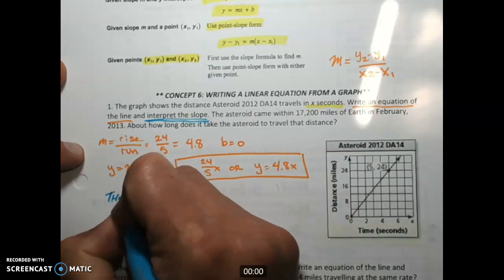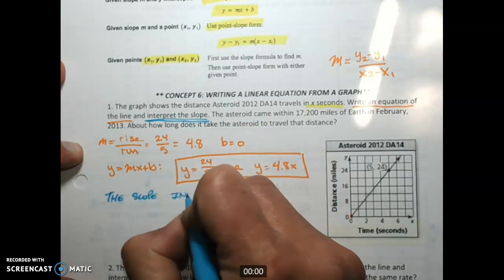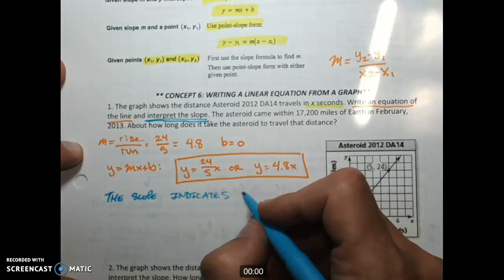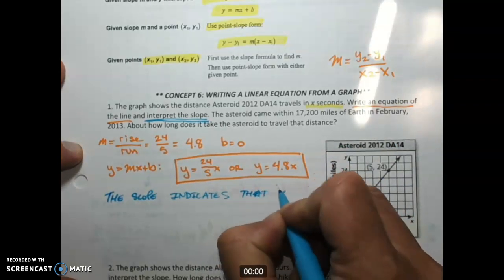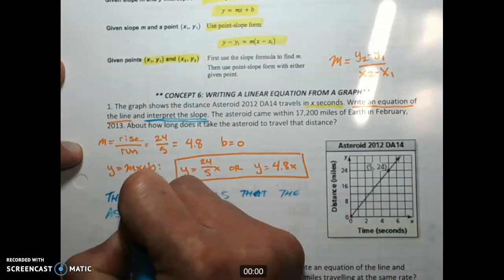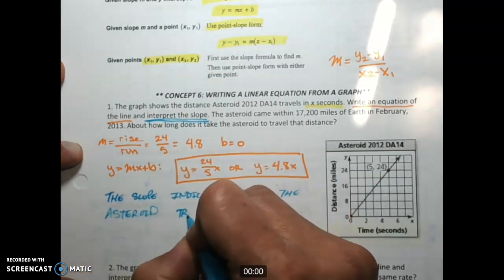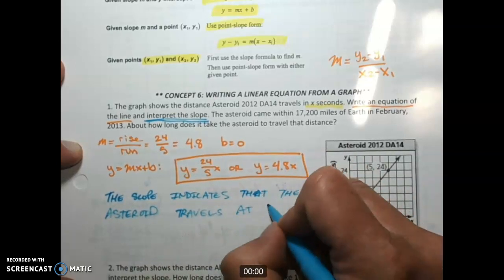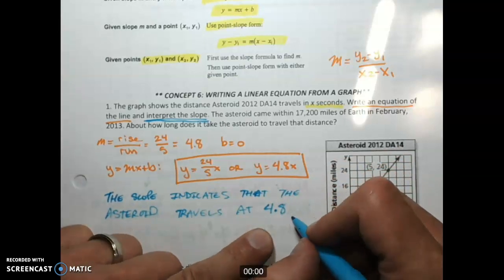The slope indicates that the asteroid travels at 4.8 seconds.